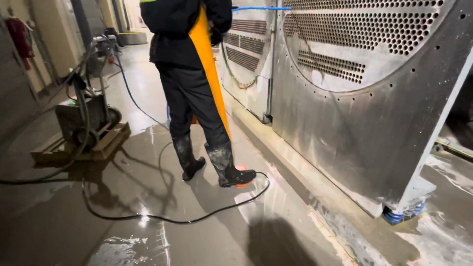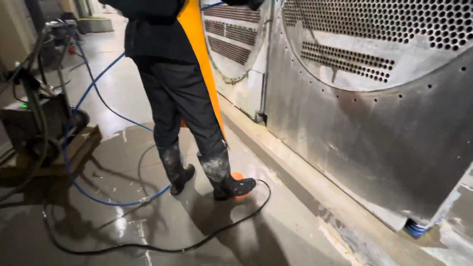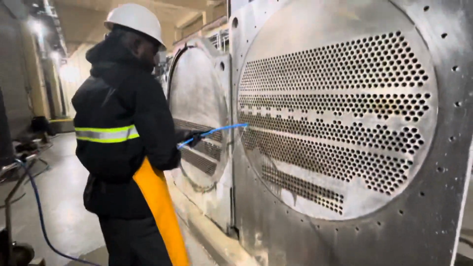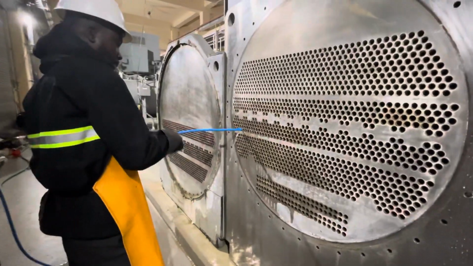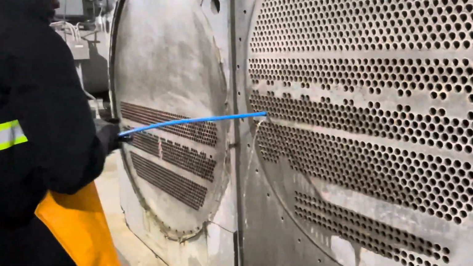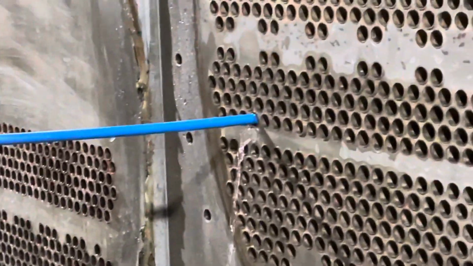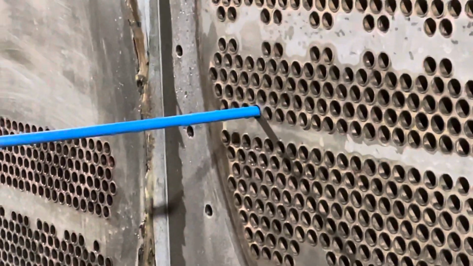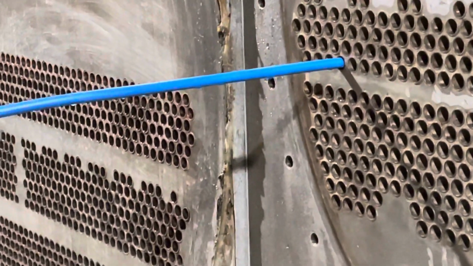The rotation is forward and reverse, and you can see here the shaft is rotating.